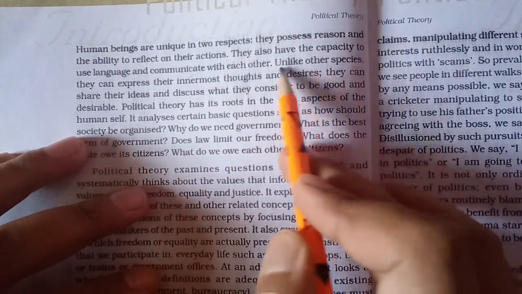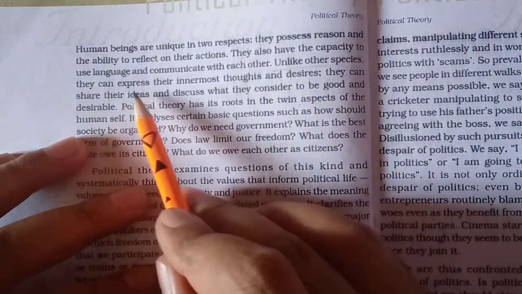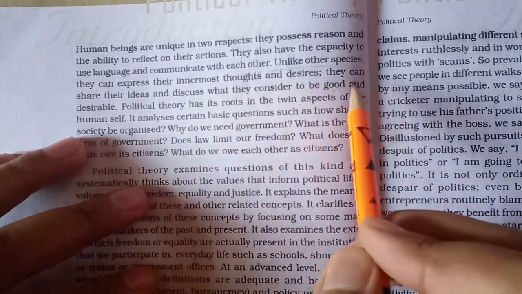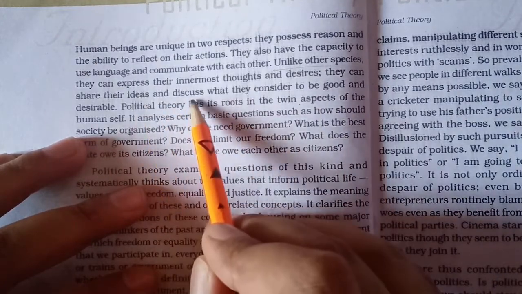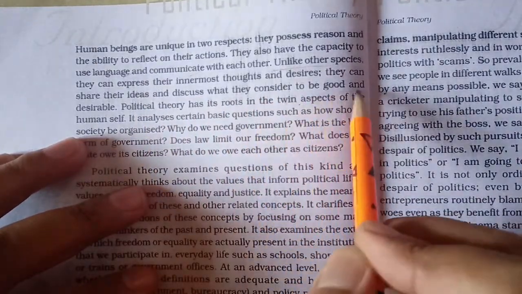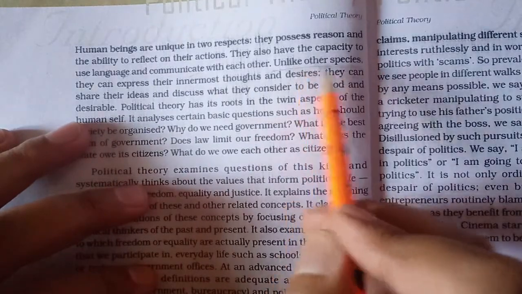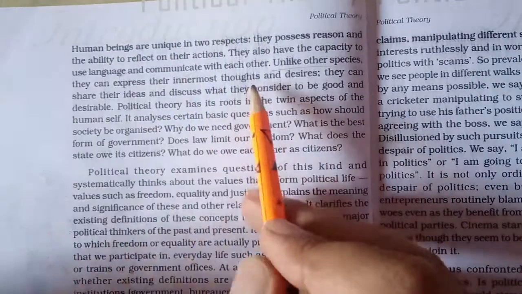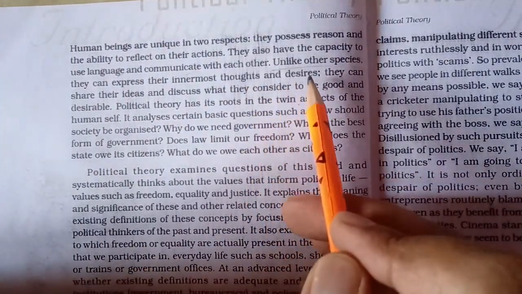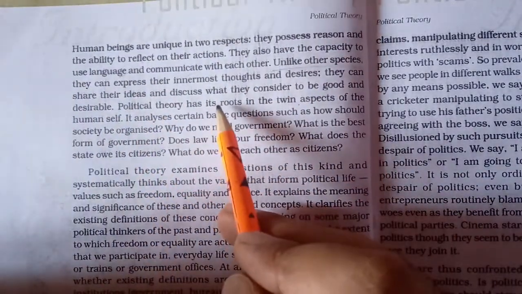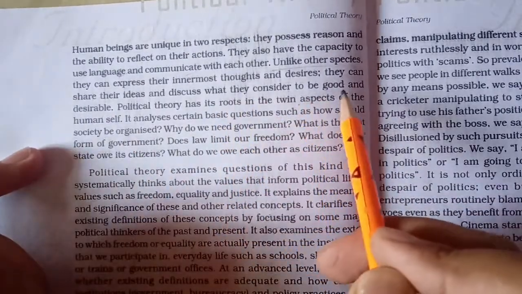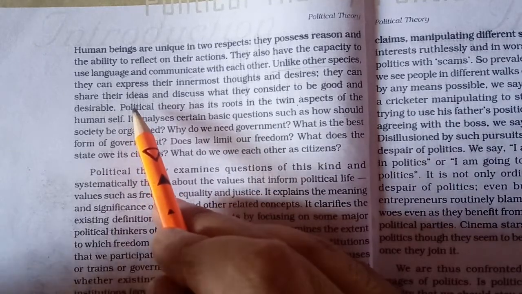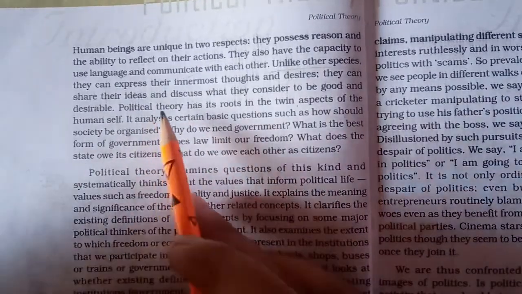Unlike other species, like animals, we can express our innermost thoughts and desires. We can share our ideas and discuss what we consider to be good and desirable. Other species cannot do this. We can express our innermost thoughts, what I am feeling, what my desires are. I can also share my ideas. I can discuss what I want, what they consider to be good and desirable, but other species can't. So in this sense, human beings are unique. So we can say we are blessed.